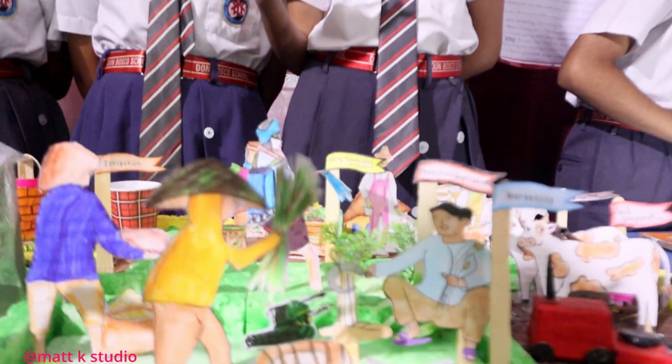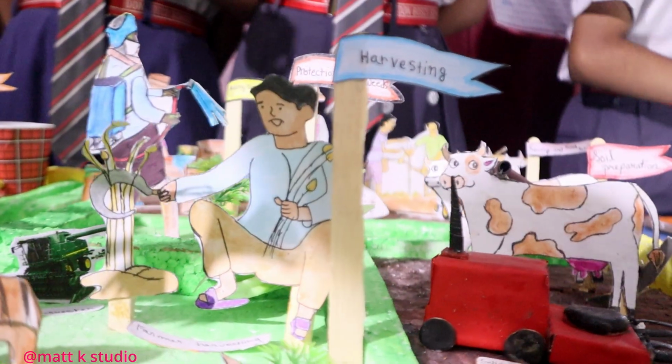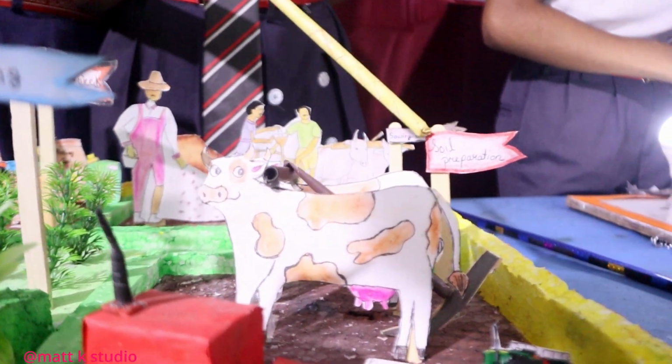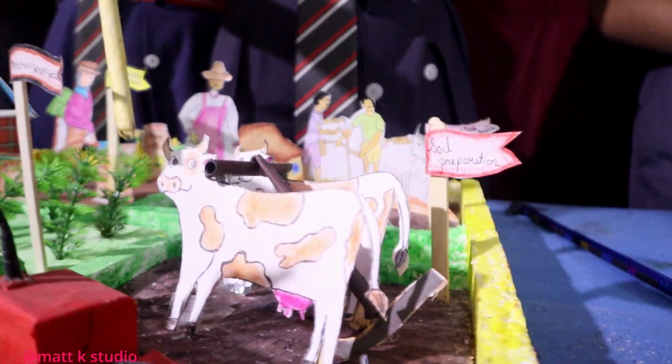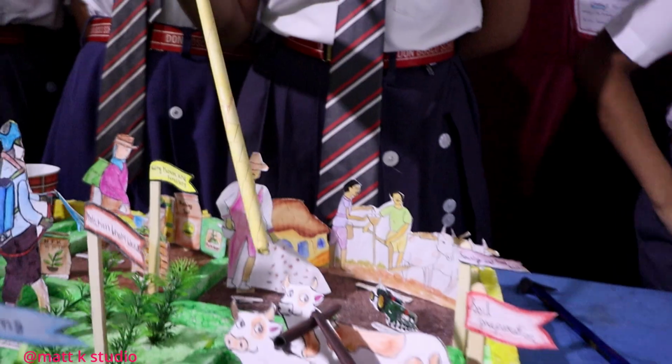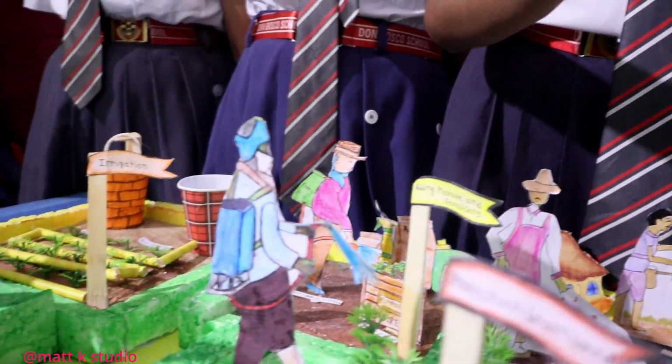Very good. Good morning. Our project is about scientific methods of crop production. It includes 7 steps. This project is about the development of crop production over the years. This is the first step, soil preparation. Before, farmers would use animal-drawn plows, and now they use a cultivator, which is better.